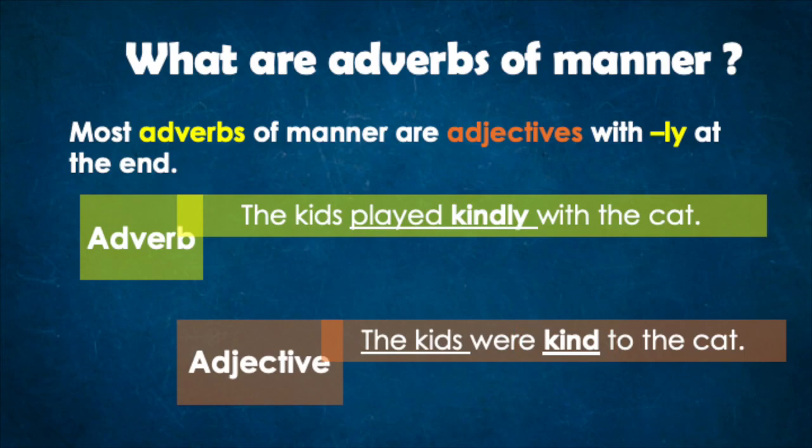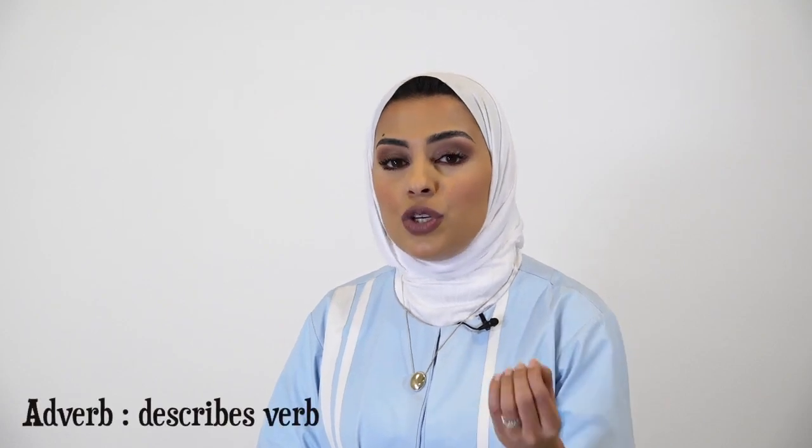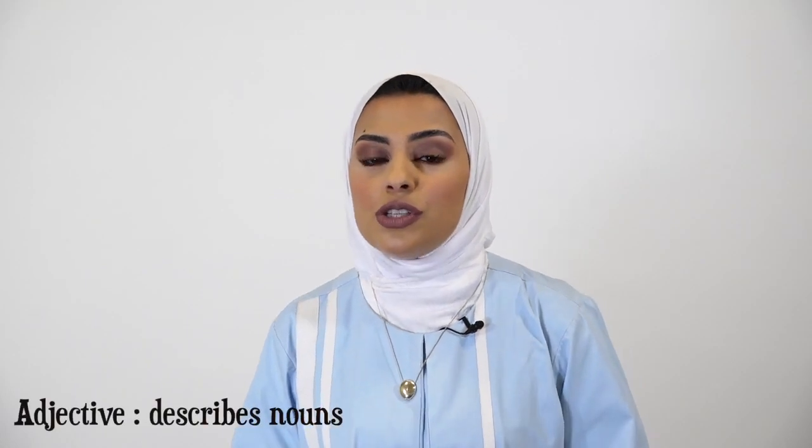Now, you can see the word adverb and the word adjective on the same slide. And the first word is kindly and the second one is kind. Basically, adverbs and adjectives describe things, but what are the things? The adverb is used to describe the verb, and the adjective is used to describe the nouns. Basically, the adverb is an adjective with an ly at the end of the word.